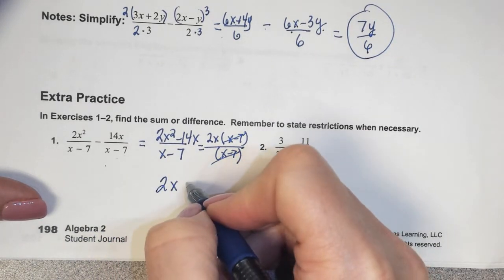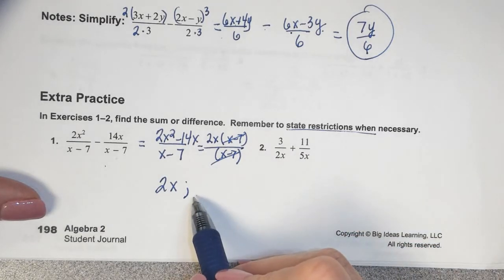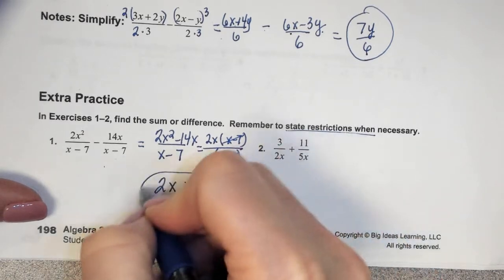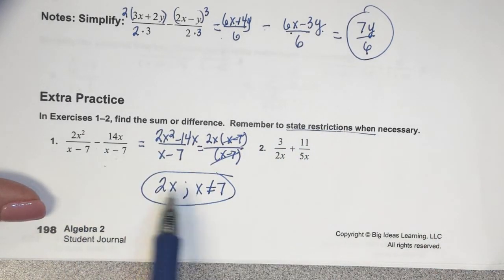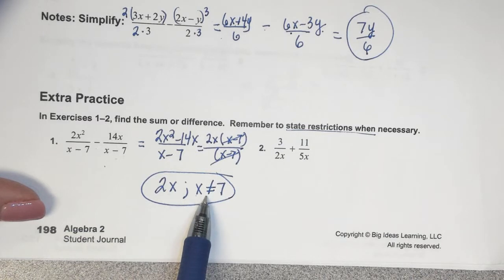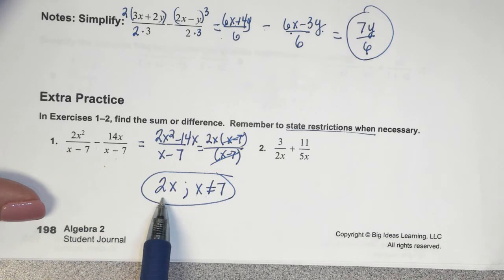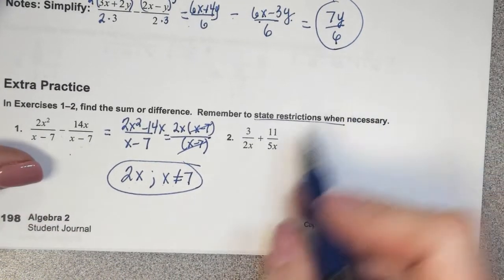That's the answer. However, what is the restriction going to be? Good, KK. X cannot equal 7. So this right here is the same thing as that, except for when x is 7. This one is undefined when x is 7. This one is 14 when x is 7. All right, let's look at the next one.